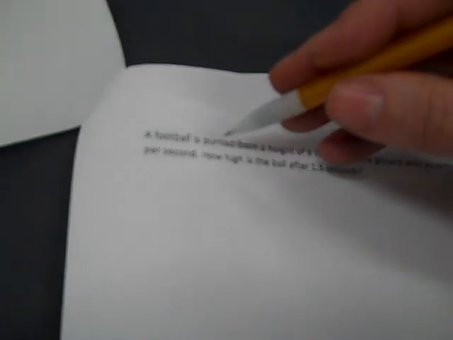Okay, cross out this football's punt, the 1.5 seconds, cross that out. I don't want you dealing with that. That one's a different kind of problem. Okay.